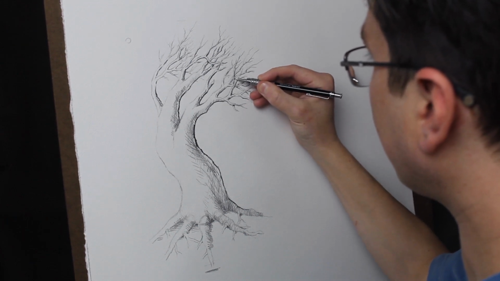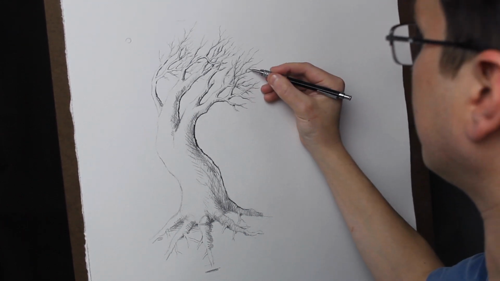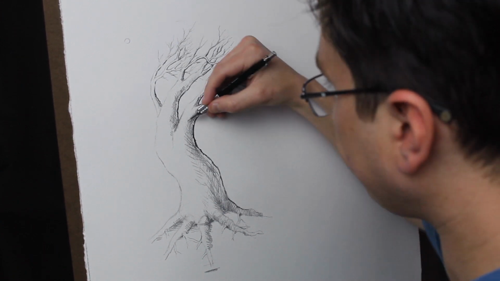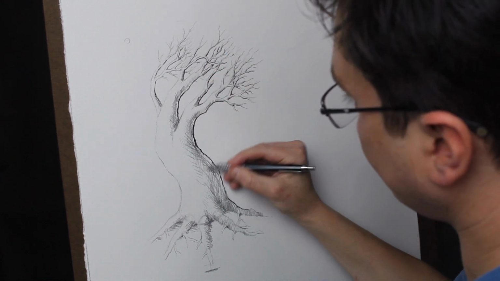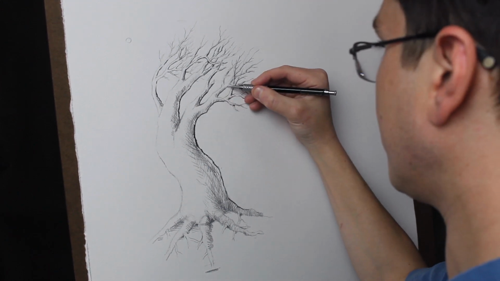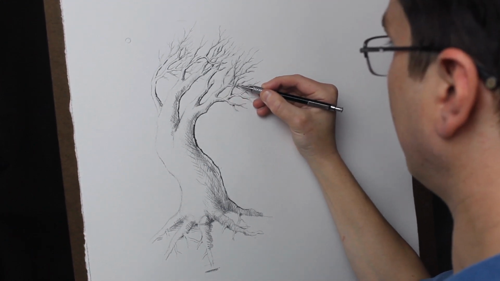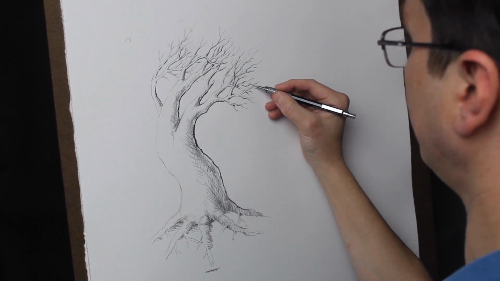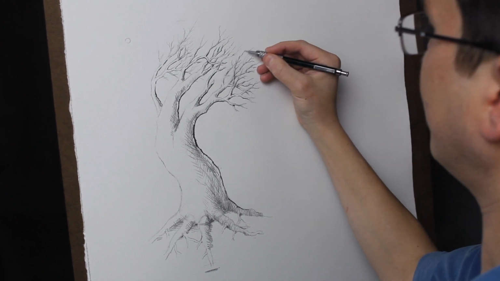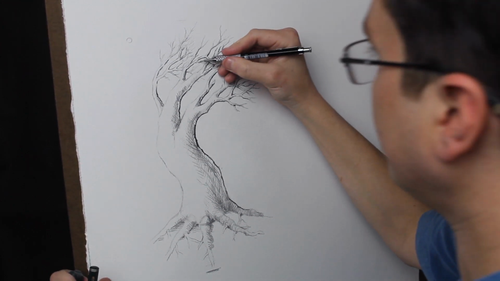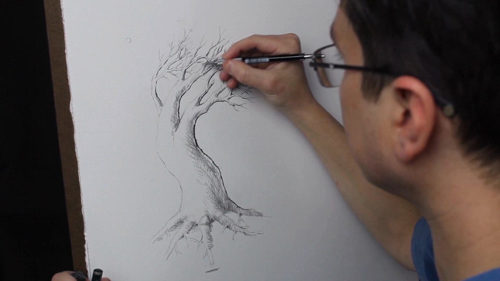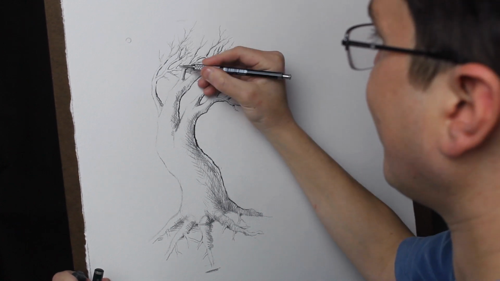Concaves, overlap for cast shadows, push and pull, bounce around the drawing. And as I continue to branch out into more subject matter in the videos, you'll be able to see that there's a lot of overlapping principles in anything that we draw.